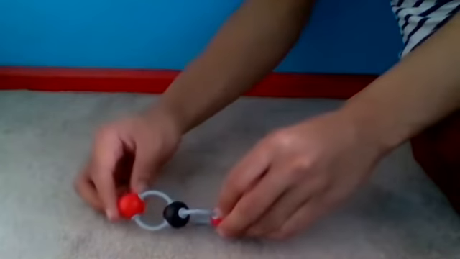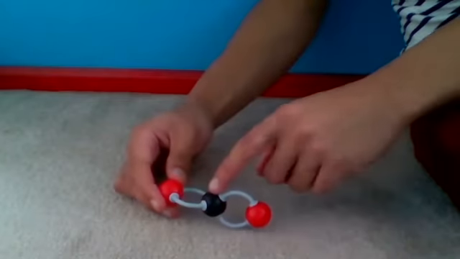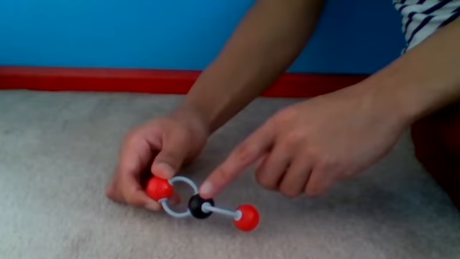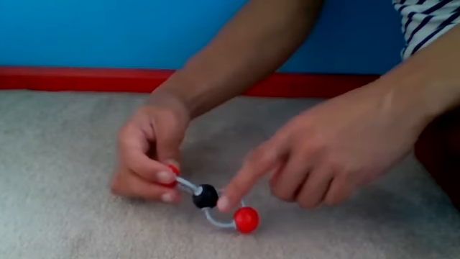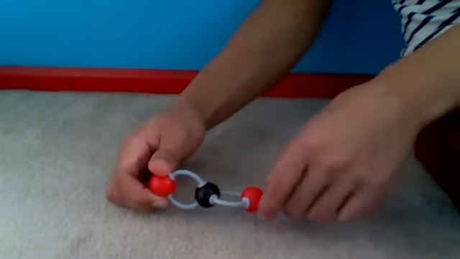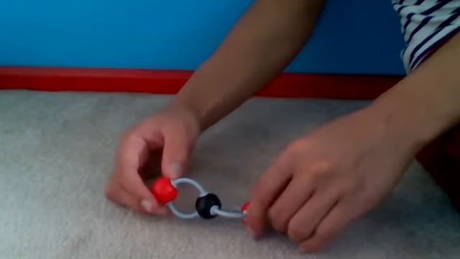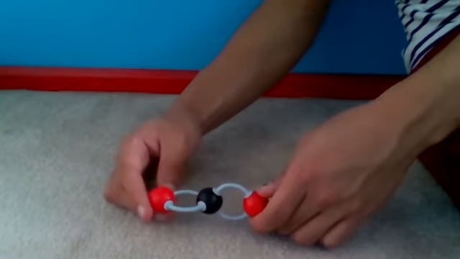If I bring out carbon dioxide, CO2, we can see right here, this carbon still has 8 electrons around it. It has 4 bonds, 1, 2, 3, and 4, but it only has 2 atoms around it, and the electrons are going in only 2 directions, right?